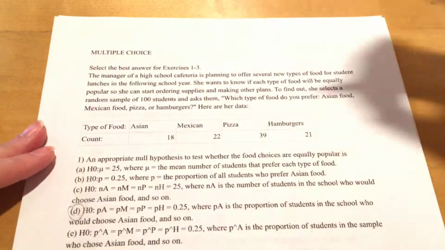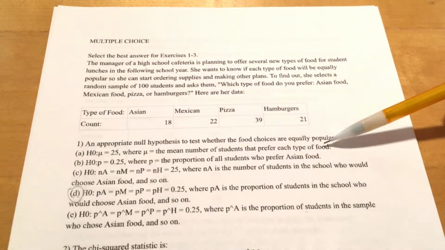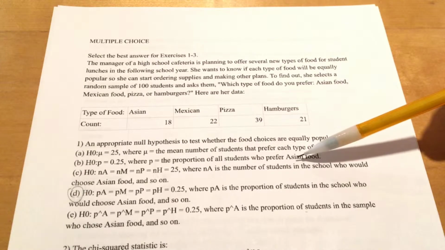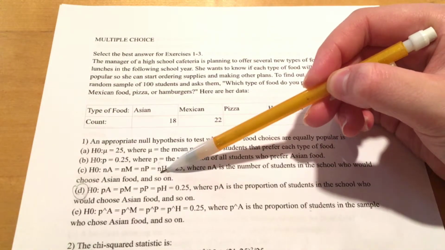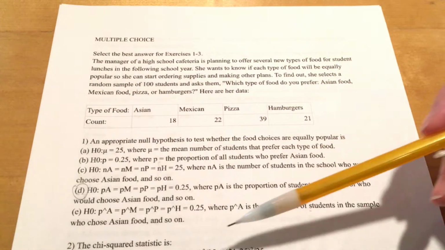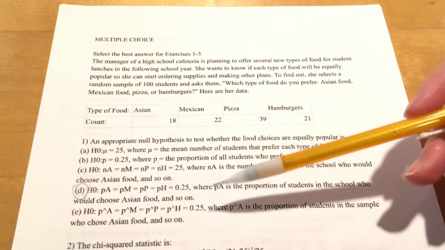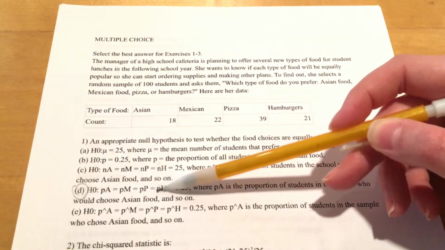D. We know it's D because A is incorrect. We're not using means. B is incorrect. It has more to deal with than just Asian food. C is incorrect because N isn't the right format that we follow. And E is incorrect because it uses p-hat, which would say that it's a parameter instead of proportions, just p, which is what we want.